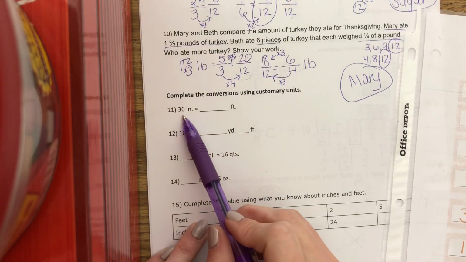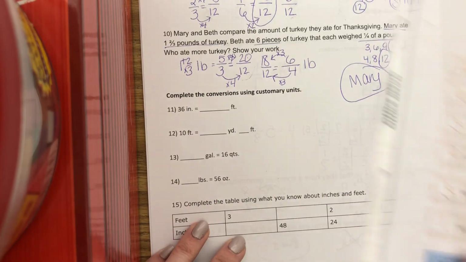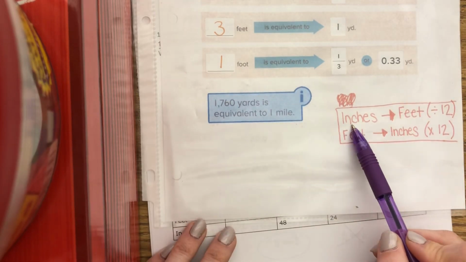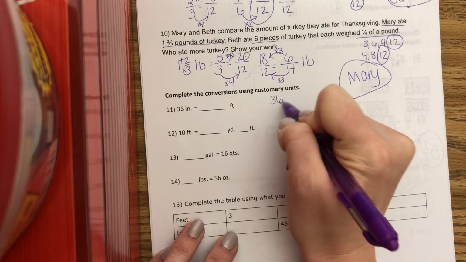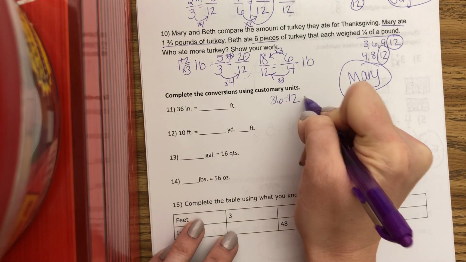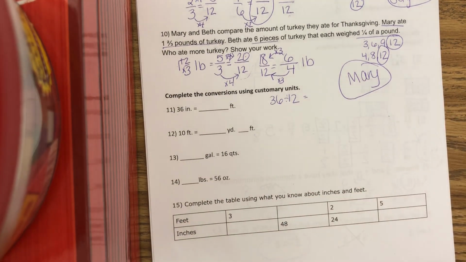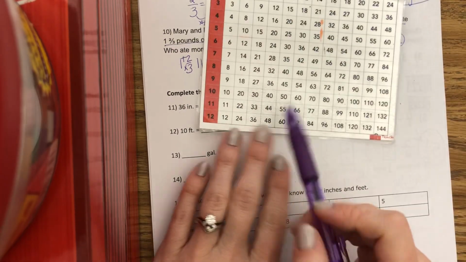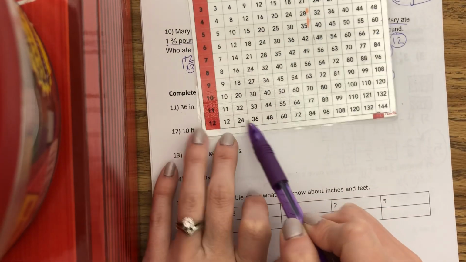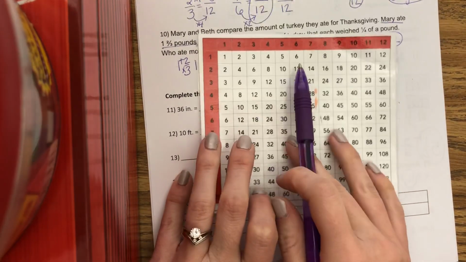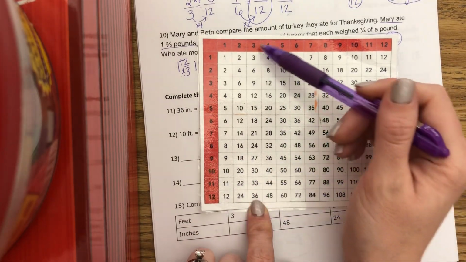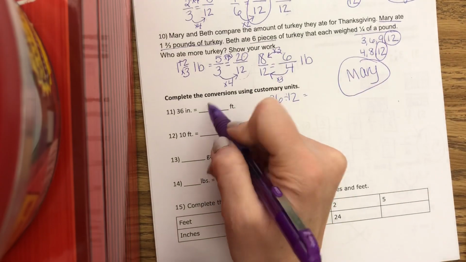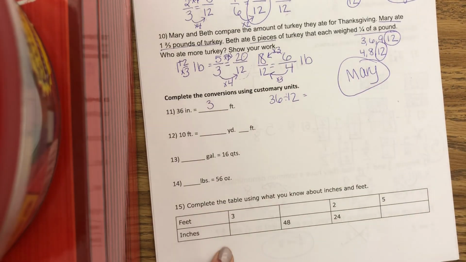I have 36 inches. If you notice, I have written here, if I'm going from inches to feet, I'm going to divide by 12. So I'm going to say 36 divided by 12. Well, I know, because I can use my multiplication chart, 36 divided by 12 is 3. So 36 inches is 3 feet.